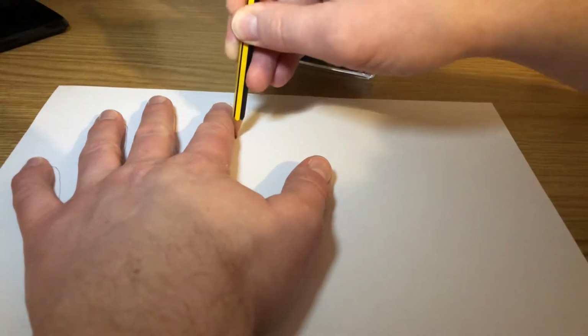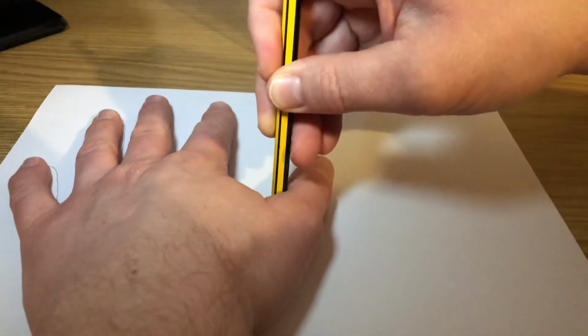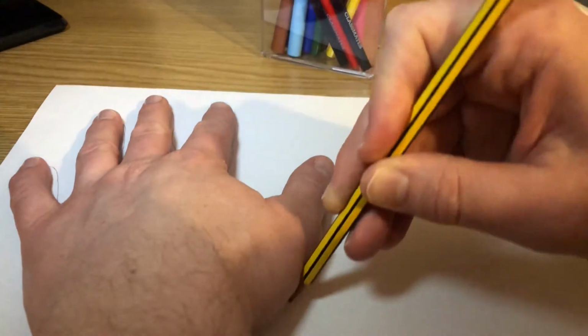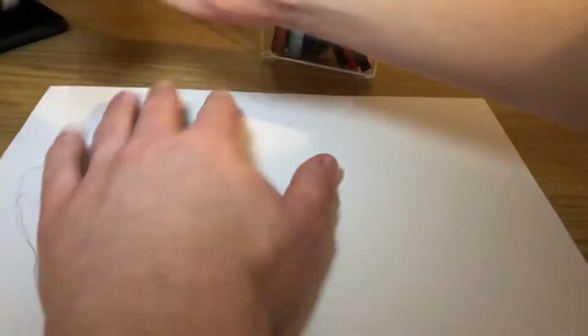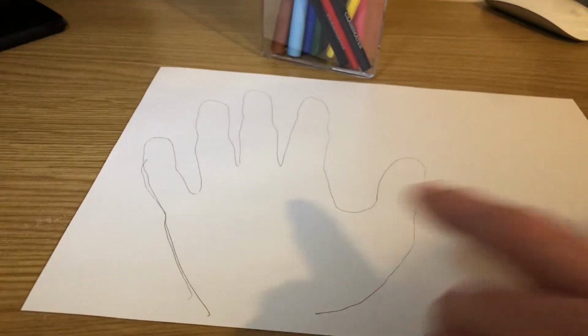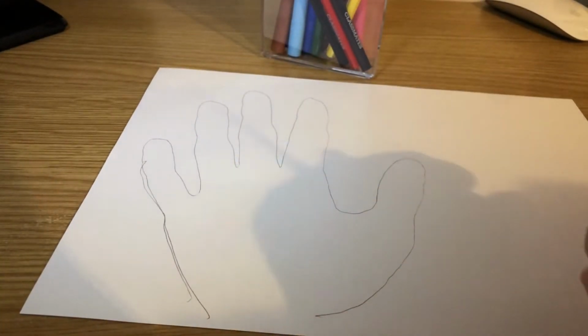So carefully draw around them. Did I go all the way around? I can't remember. I did? Alright. So there's one of mine. I'm going to cut this out very carefully.